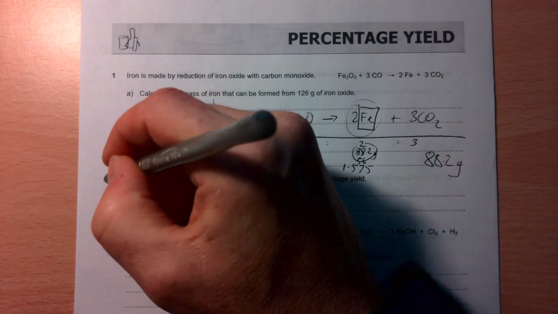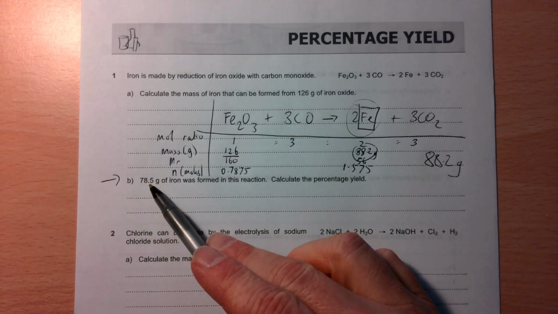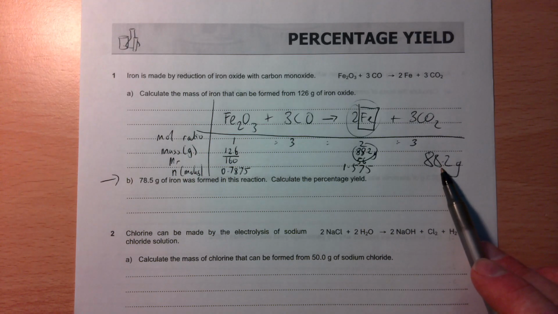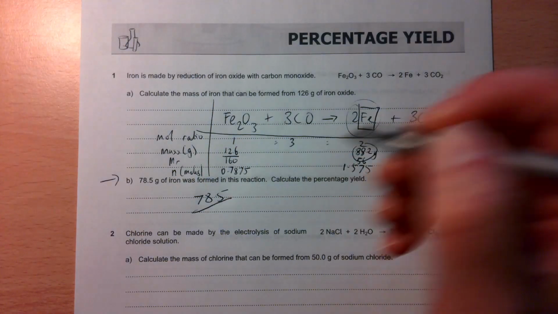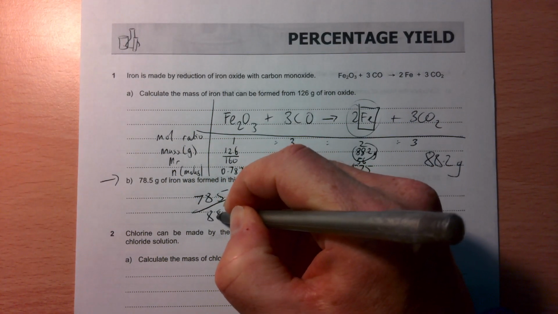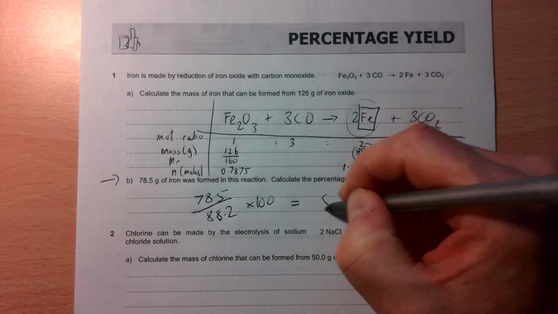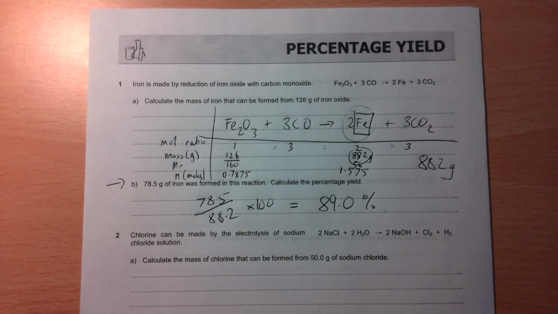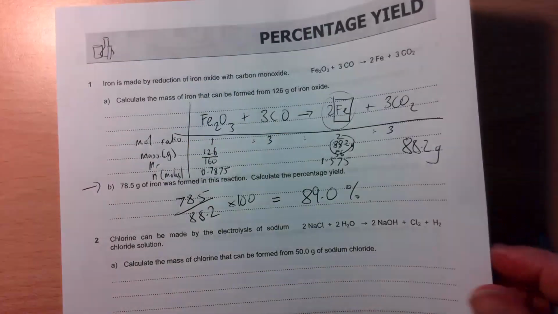We're told in part 2 that we only actually got 78.5 grams, compared to our theoretical yield of 88.2. So to work out the percentage, it's 78.5 divided by 88.2, times by 100, which gives you 89.0%.